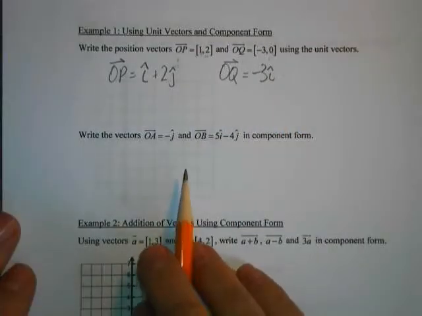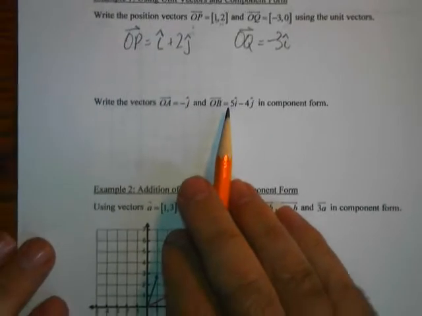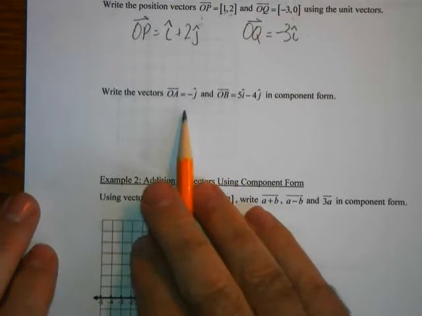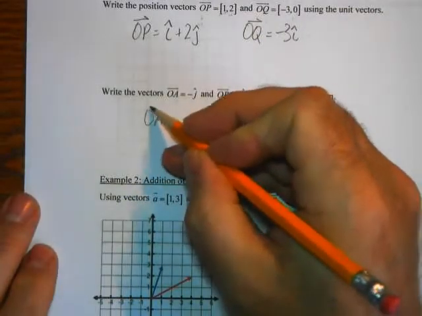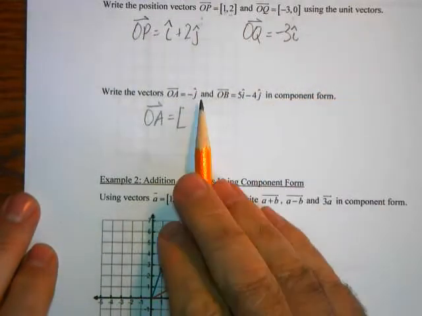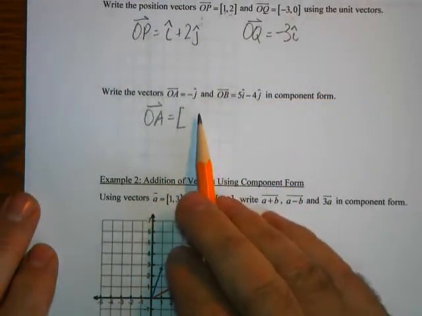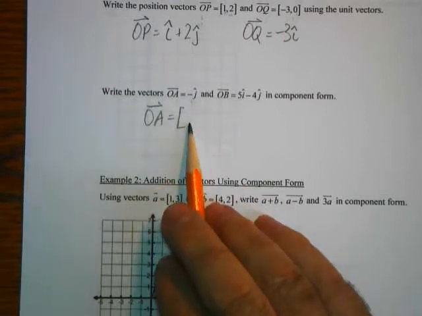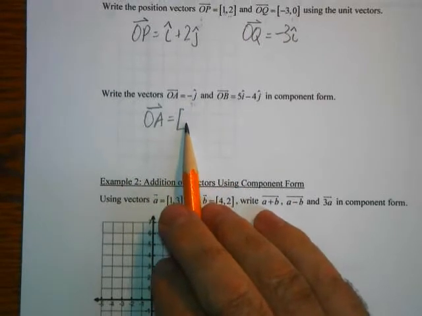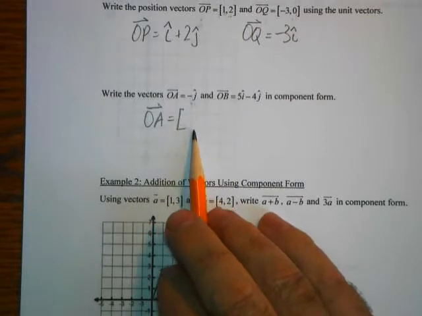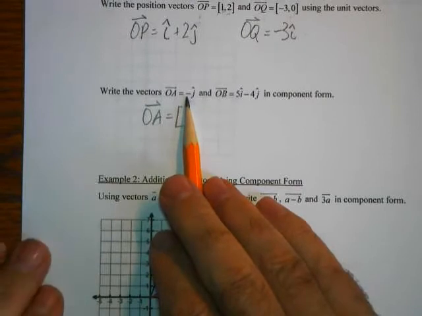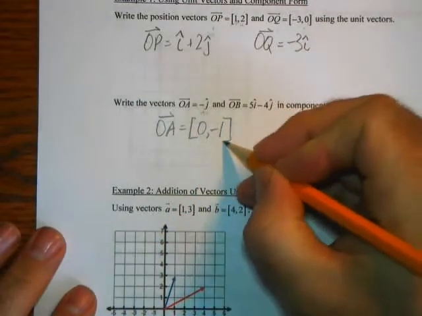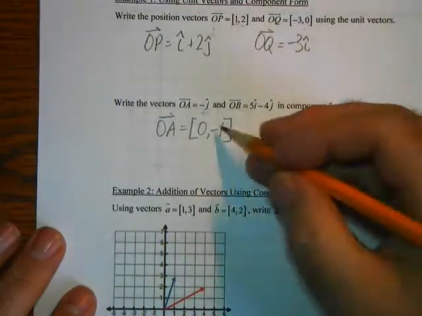Okay, now let's do the opposite approach. Here are some vectors OA and OB in standard unit vector form. So I want to rewrite those in component form. This is much easier. I can ignore the j's. So this one here, you have to be careful with this because it's not just one number that goes here. It's always basically the scalar multiple for I, comma, scalar multiple for j. Well, the scalar multiple for I, since there's nothing there, is 0. And scalar multiple for j would be -1. So make sure you've always got 2 values in here for R2.